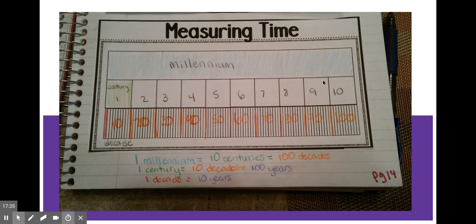And then here I've color-coded the answer key for the bottom. Since I shaded my millennium blue, I wrote in blue. Since I shaded my century green, I wrote it in green. Since I shaded my decades in tens in orange, I have it there in orange. And then my years, because I don't have them labeled on here, I picked a different color and put them in purple.